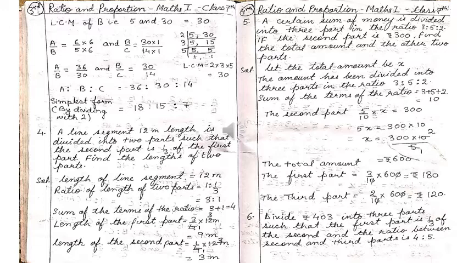You can see the ratio is already there, 3 is to 1. The first part we have already calculated. Now the second part is 1 upon 4 into 12, that will be 3 meter. And if you want to check whether your division is correct, you can add both parts, and you will see that it comes to the length of the total line segment, that is 12. Now here 9 meter and 3 meter is the answer.